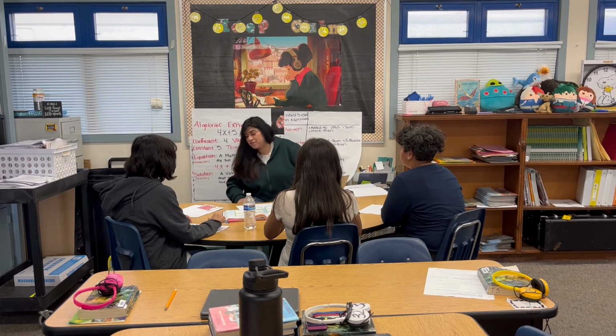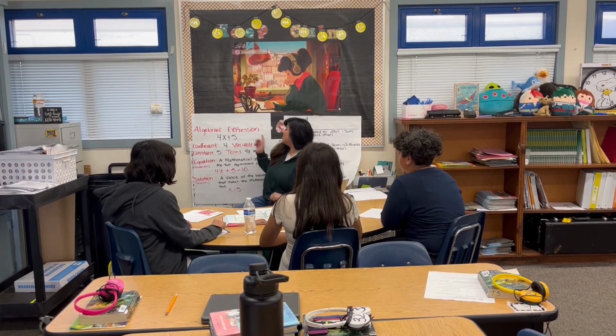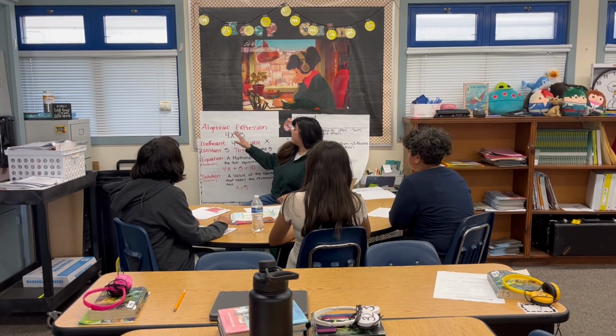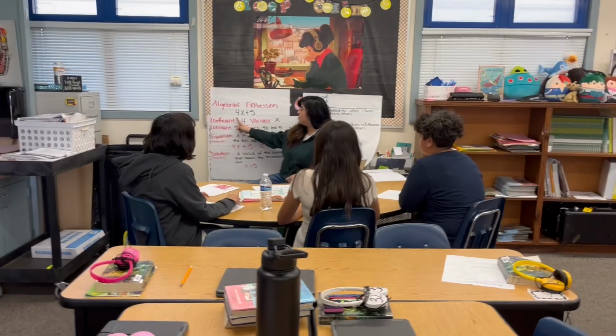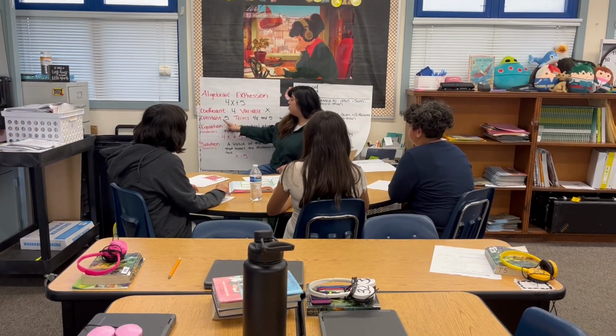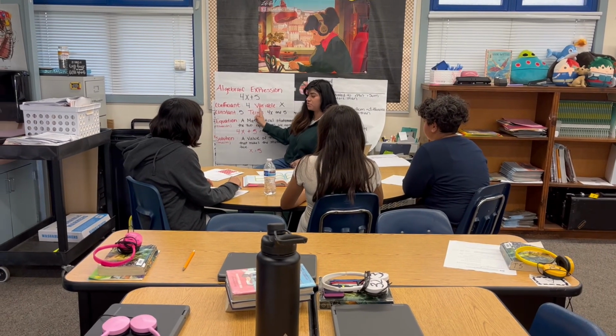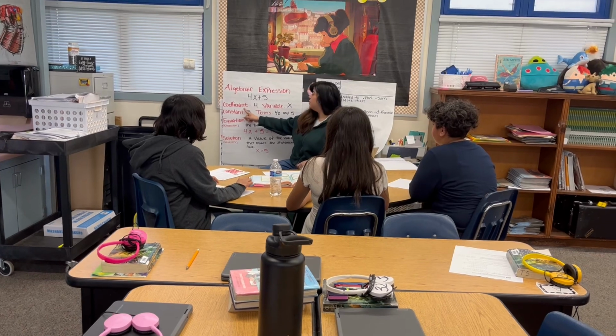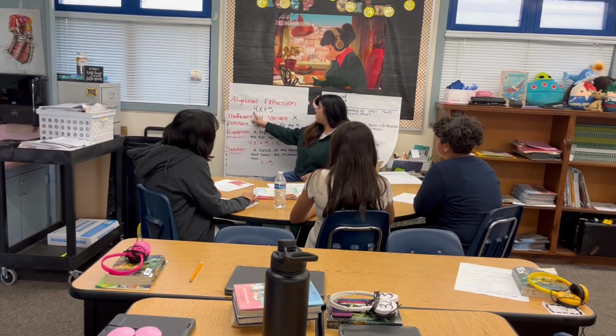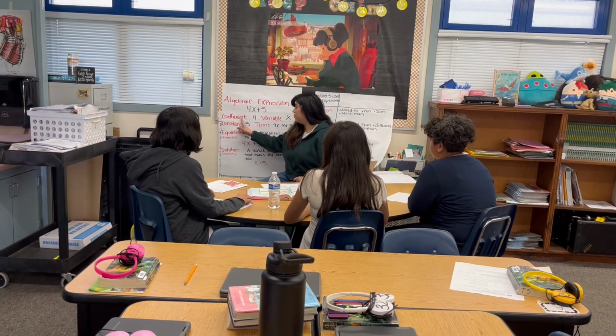I don't have my little pointers, I'm using my fingers. All right, so we have the word algebraic expression. What word? Algebraic expression. We're going to see we have a coefficient, we have a variable, and we have the constant. Let's go over those words really quick. We've seen them before. So this word is coefficient. What word? Coefficient. Coefficient is where our 4 is.